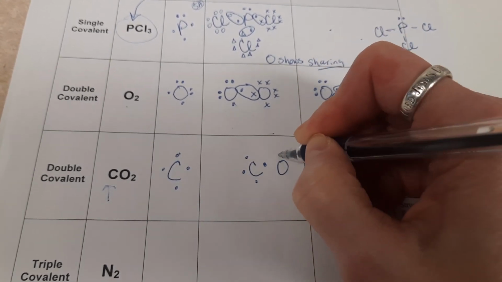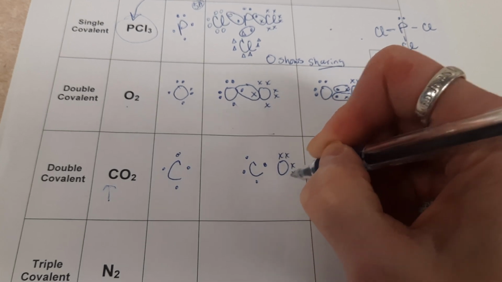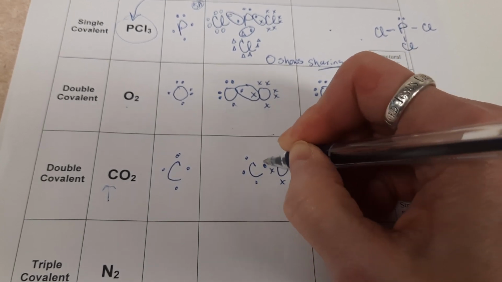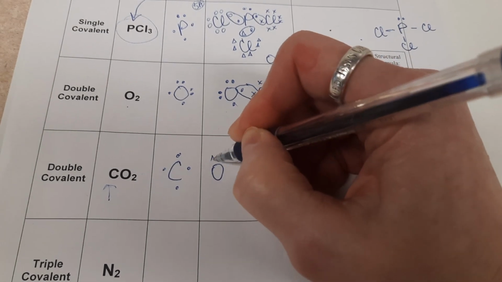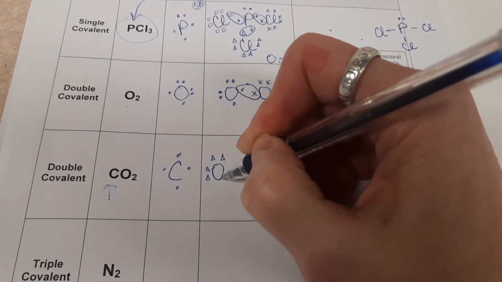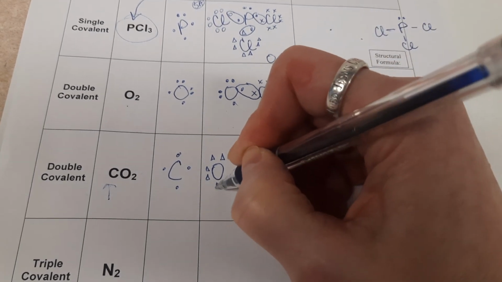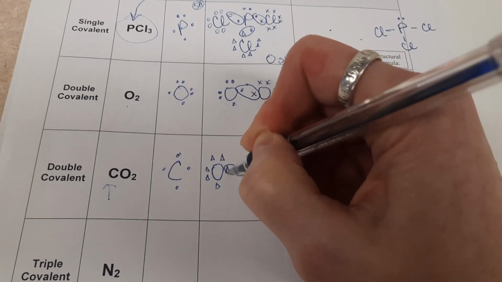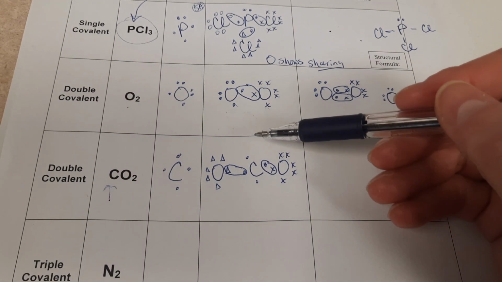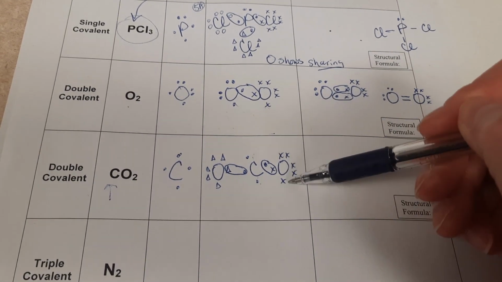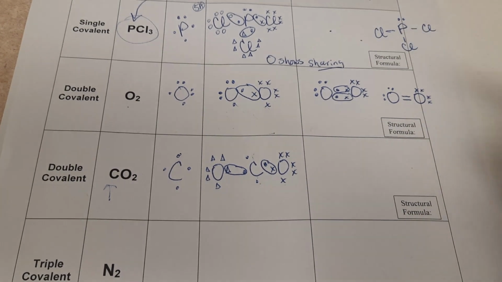So oxygen, there's a single bond, and then the other oxygen is going to go over here. And it's single bond. So notice that the atoms are not satisfied. I've got singles both on carbon and on oxygen, so single bonds don't work.